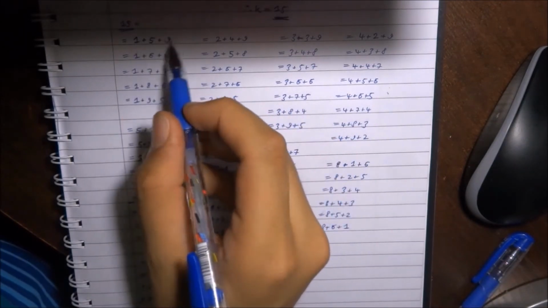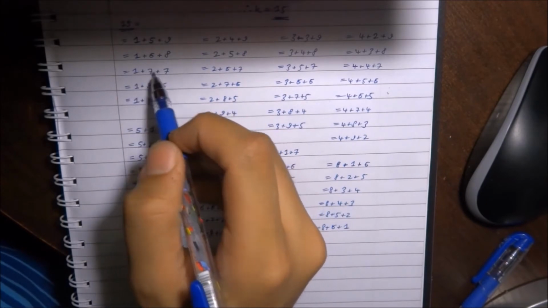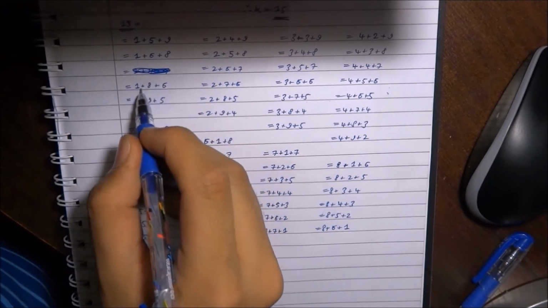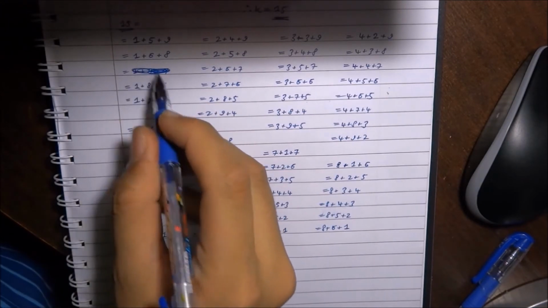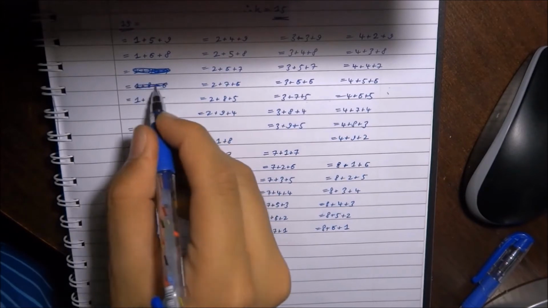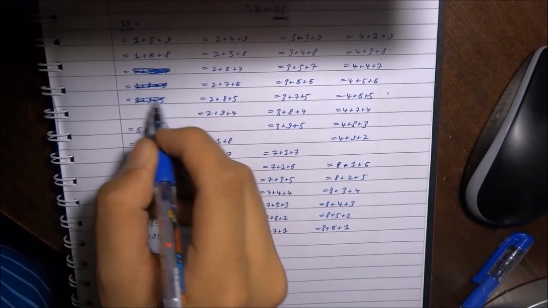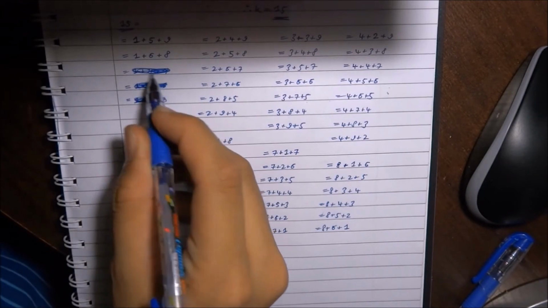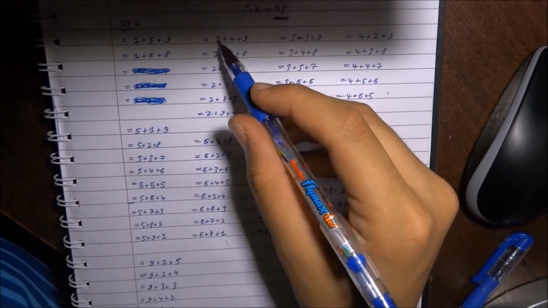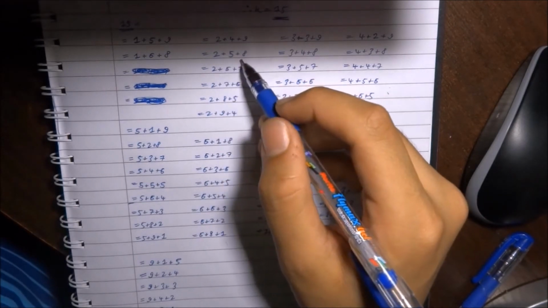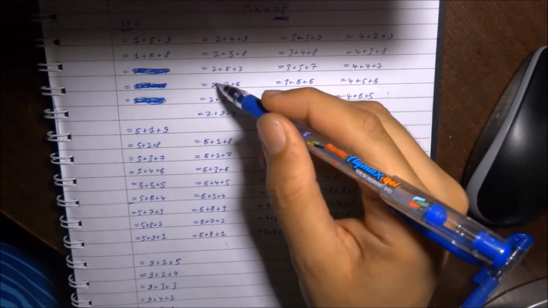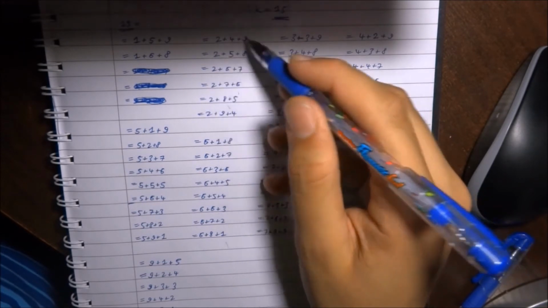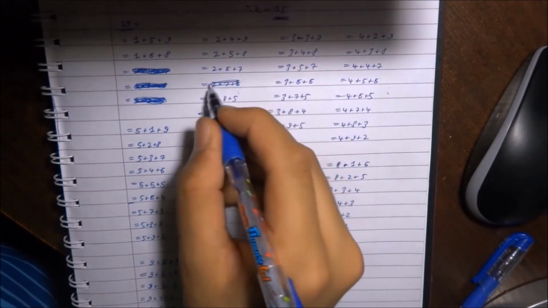So 1 plus 5 plus 9, 1 plus 6 plus 8, 1 plus 7 plus 7. We can't have repetitions of a number, so this does not make it. 1 plus 8 plus 6 is the same as 1 plus 6 plus 8. 1 plus 9 plus 5 is the same as 1 plus 5 plus 9. The order really doesn't matter, so we're dealing with combinations here. Now 2 plus 4 plus 9, 2 plus 5 plus 8, 2 plus 6 plus 7, and all these three numbers are basically just the same numbers in different orders, so we can cancel out all these.